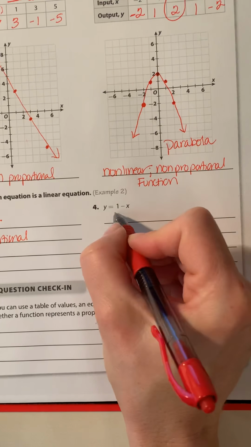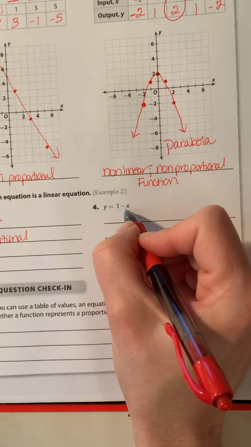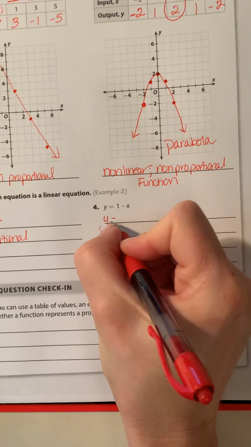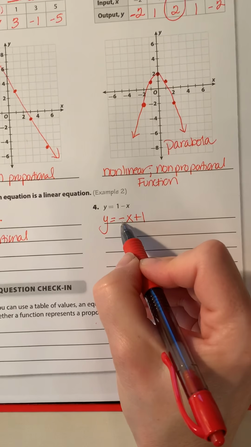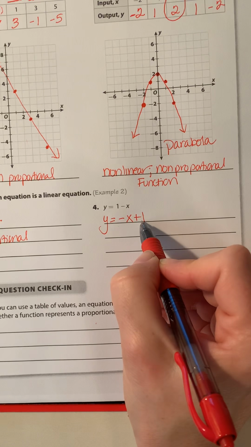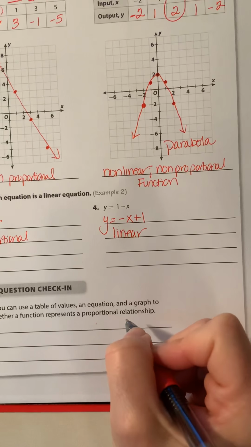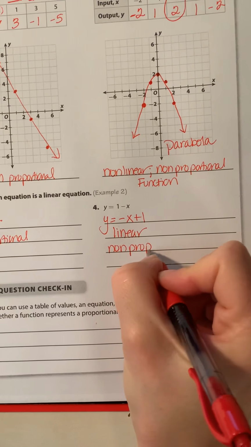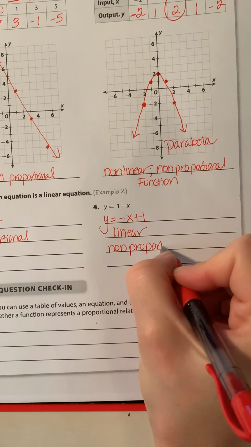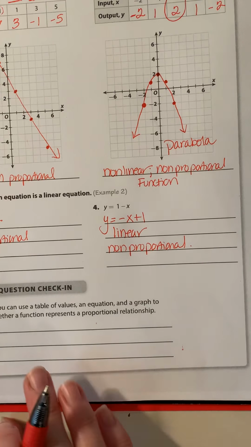Basically, can I write this in the mx plus b form and see that the x is just x to the first power? Well, we can. Right? The slope here is negative 1. The y-intercept is 1. So this is linear. It's just non-proportional. Okay? It will make a line.